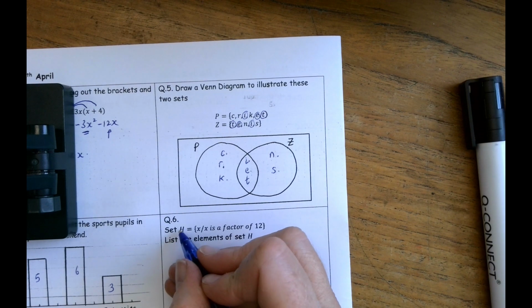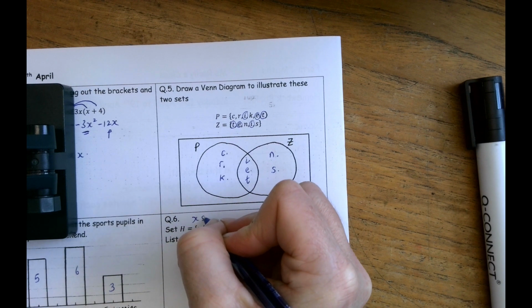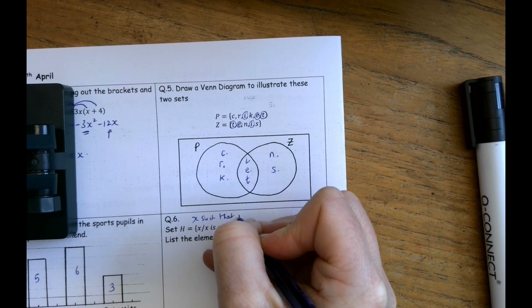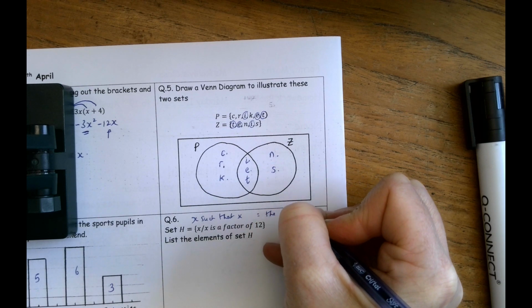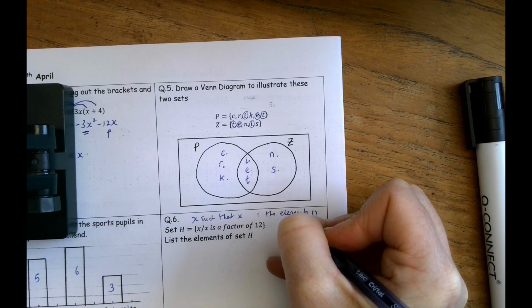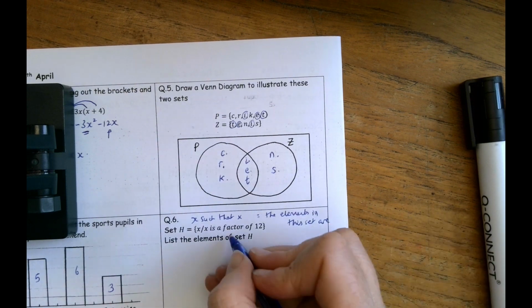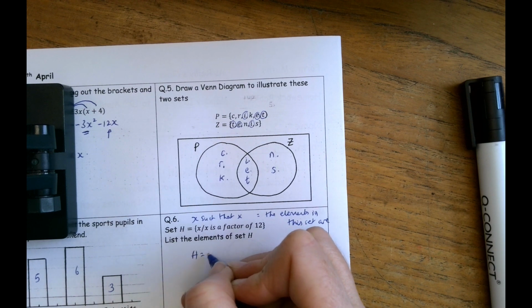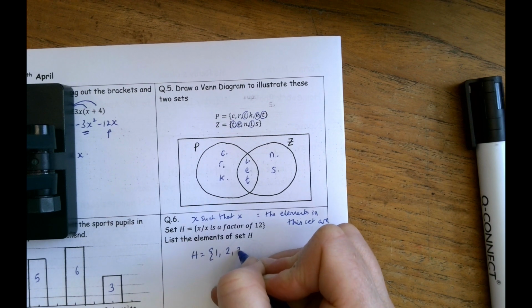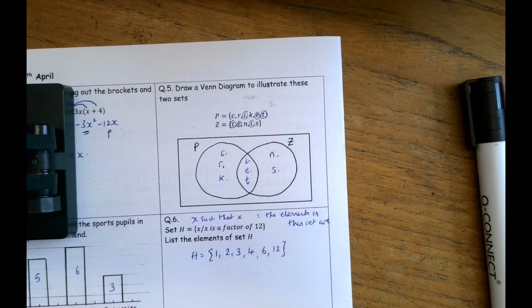Okay? Set H is the set X such that X such that X. What that means is the elements in this set are factors of 12. So the elements in set H are all factors of 12: 1, 2, 3, 4, 6, and 12. They're all factors of 12.